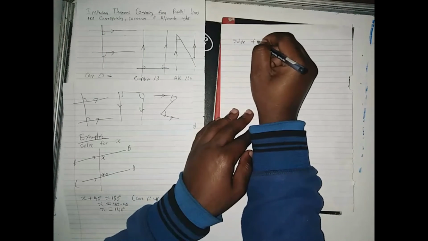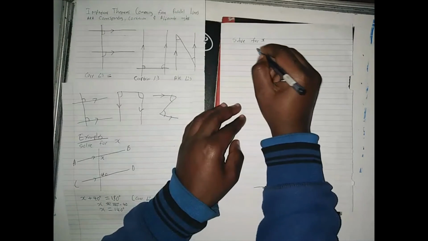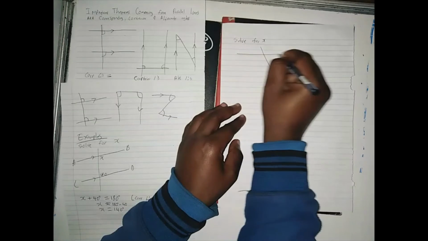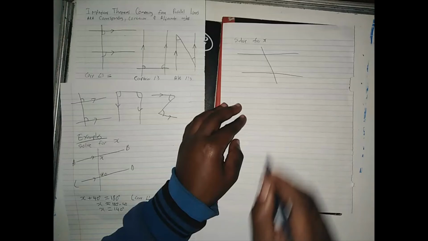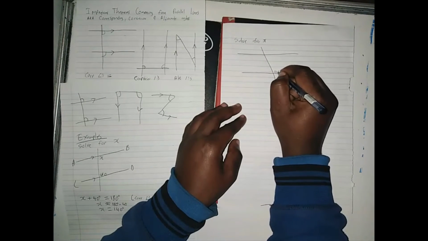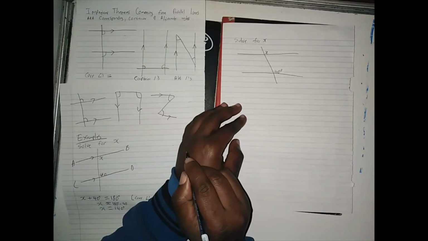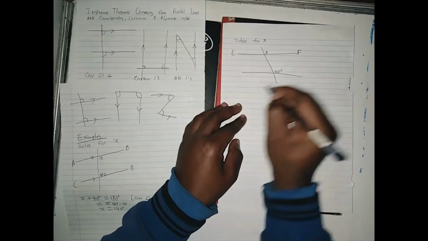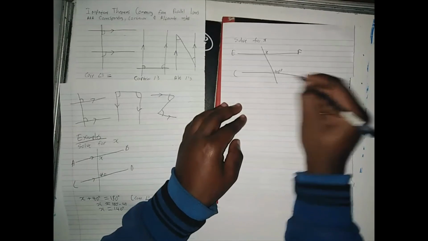Solve for x, and then what we have, we've got a line like this, and then we've got transversal lines, and then we've got 110 degrees here, and then we've got x here, and then we have EF, we've got C, D, EF.